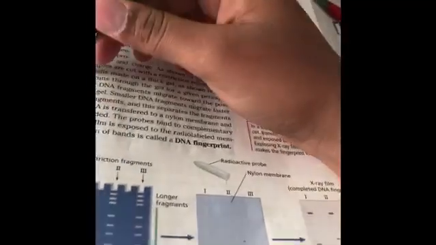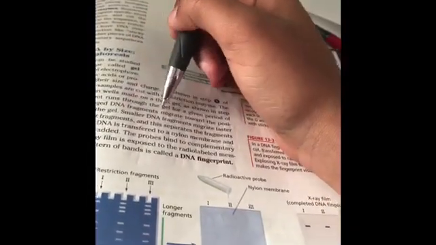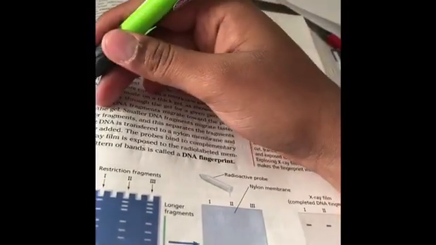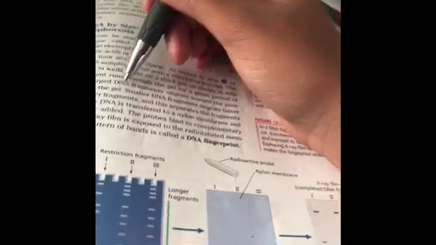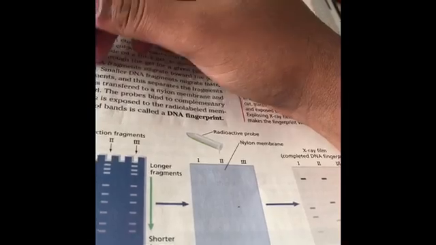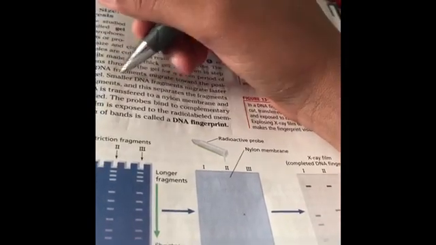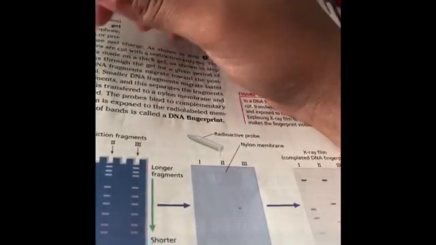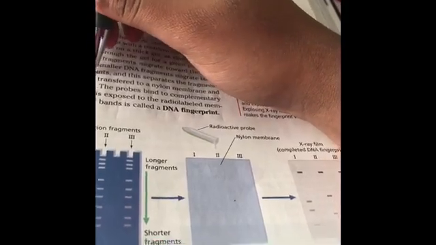An electric current runs through the gel for a given period of time. Negatively charged DNA fragments migrate toward the positively charged end of the gel. Smaller DNA fragments migrate faster and farther than longer fragments, and this separates the fragments by size.